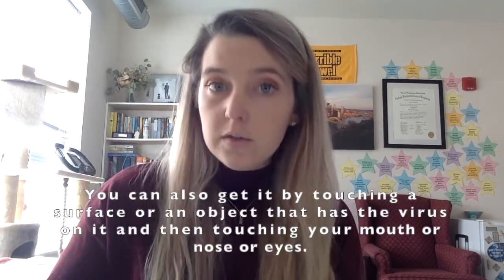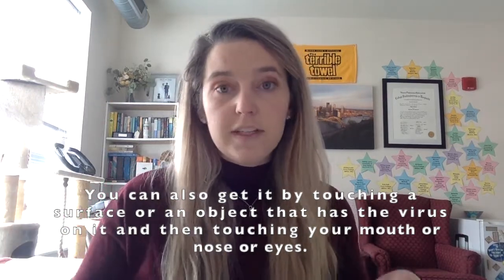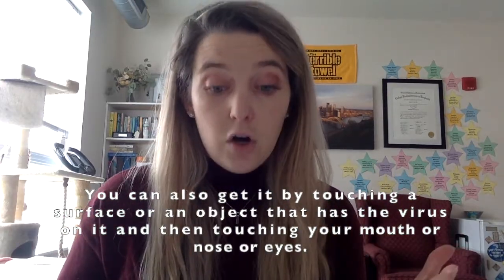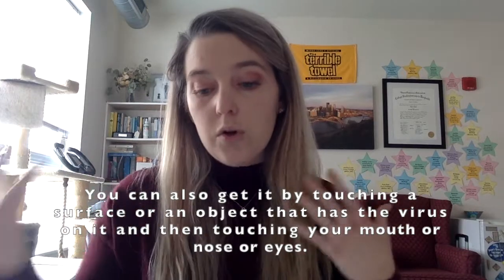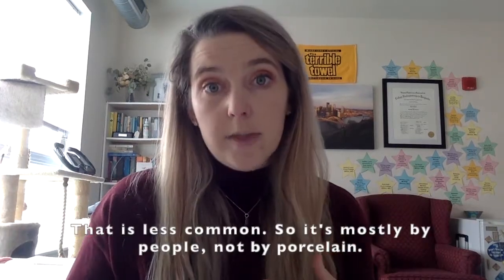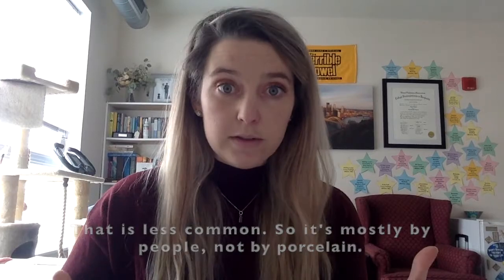You can also get it by touching a surface or an object that has the virus on it, and then touching your mouth, nose, or eyes. That is less common. So it's mostly by people, not by porcelain.